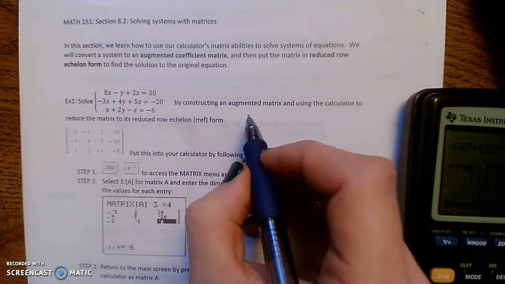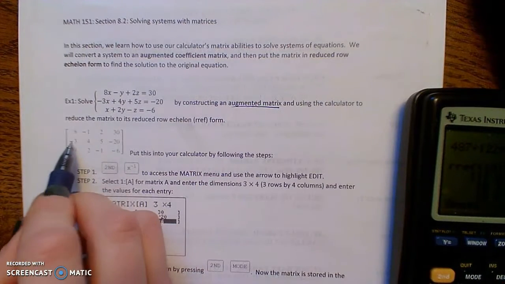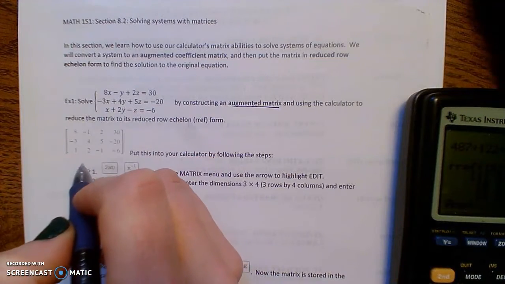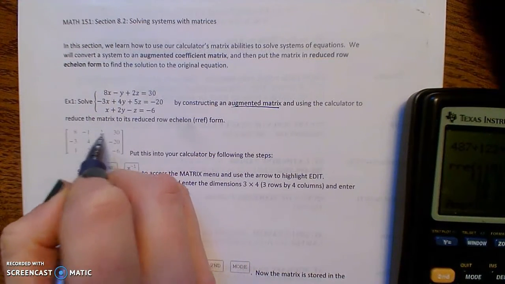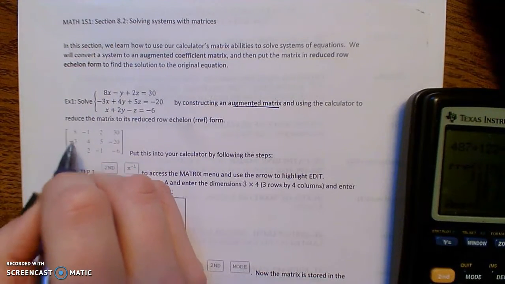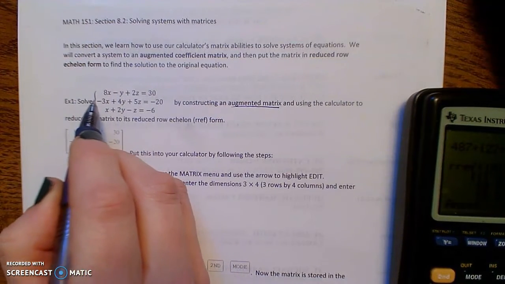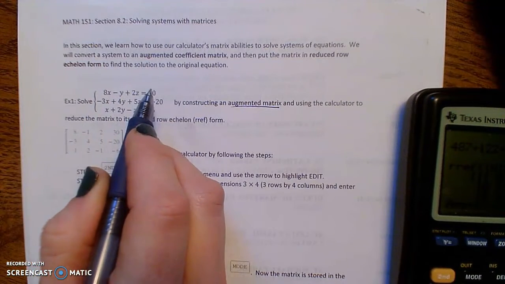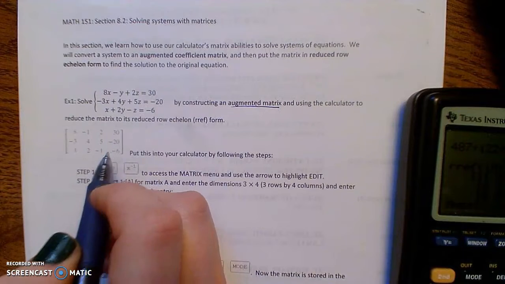Then what we do is we construct the augmented coefficient matrix. And this is what the matrix looks like for this particular system. Notice that a matrix is just a rectangular array of numbers. Here I've got 3 rows and 4 columns, which corresponds to my 3 equations. And then here's my 3 variables plus the augmented constant part. That's the 4th column there.